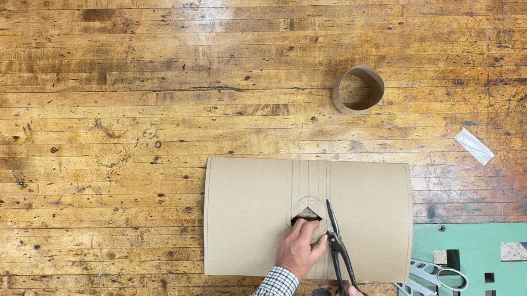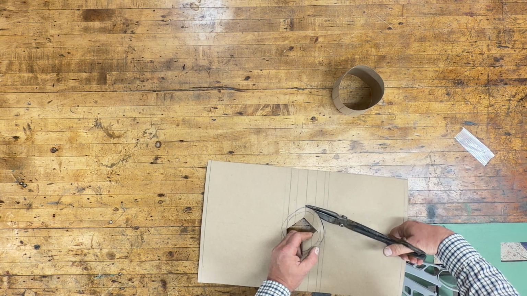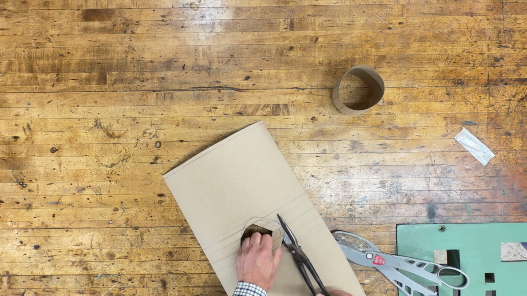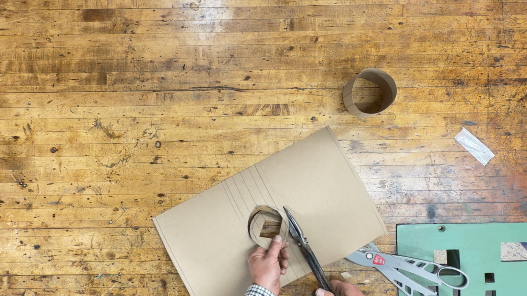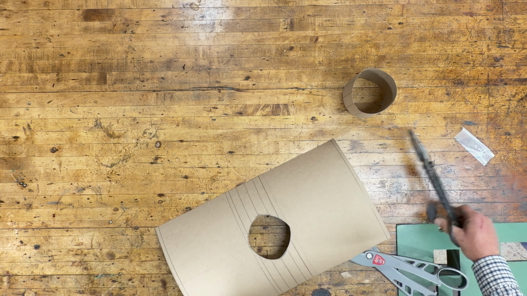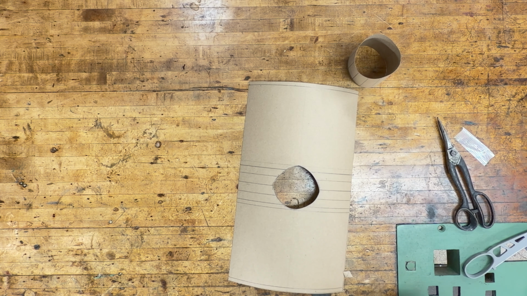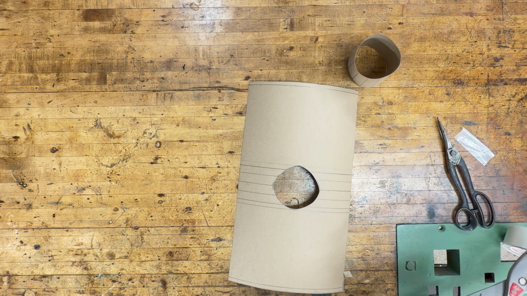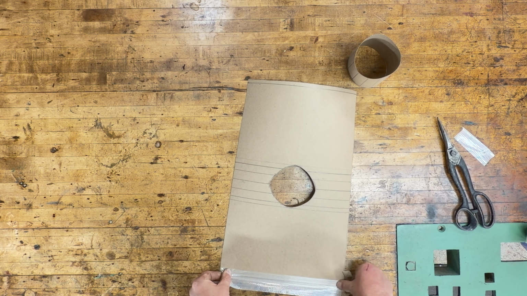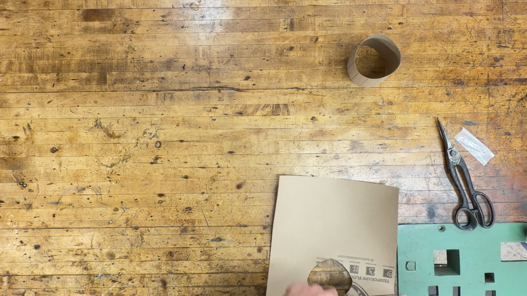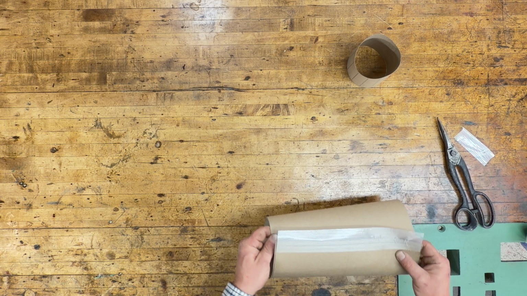I think I could cut a straighter line with snips than I can draw with a pencil. Okay, I'm gonna line up my seam lines.